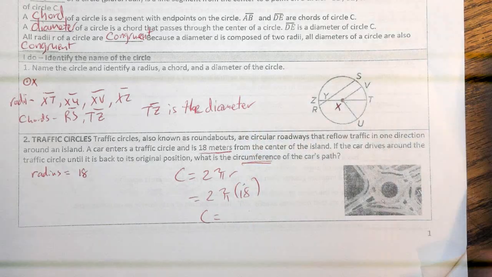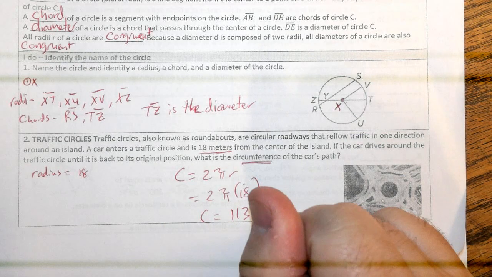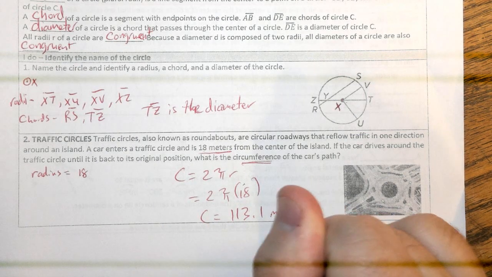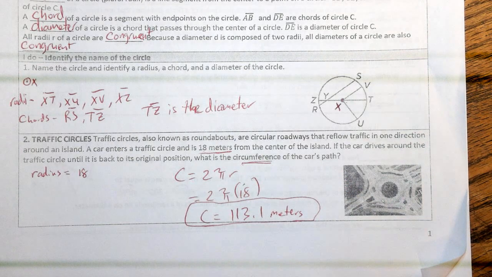We're going to round that up. So it's 113.1 meters. Meters because it is circumference, which is distance. If it was area, it would be squared. If it was volume, it would be cubed. I like to mention that because I'm a math teacher.